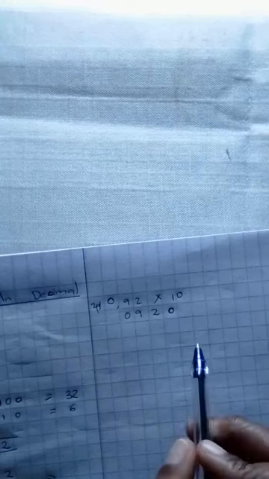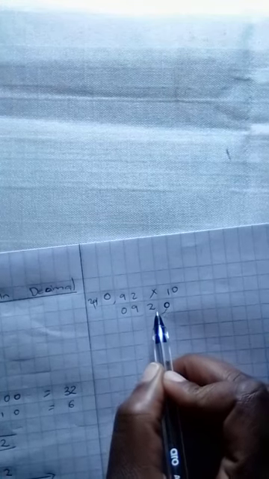Now that we are multiplying a decimal number, we are going to count how many digits after the comma so that we can find where to put our comma in the answer, right? After the comma, we have 1, 2 digits. Now we're counting 2 digits after the comma.